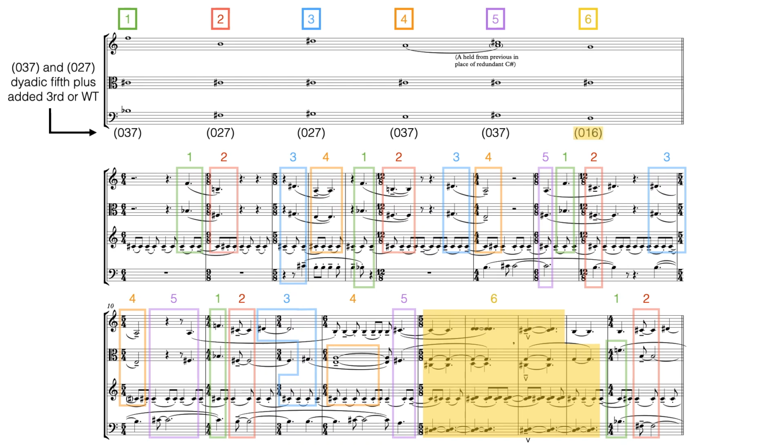The sixth and final trichord is a member of set class 016, a perfect fifth plus a semitone. Here are the 6 chords produced by the combination of the 2 melodies and the ostinato C sharp.